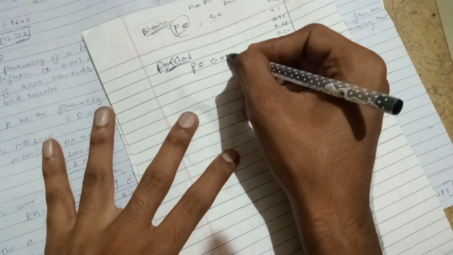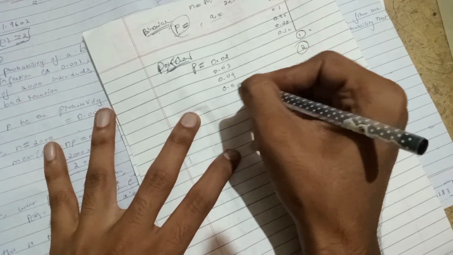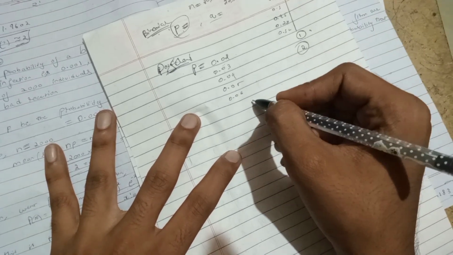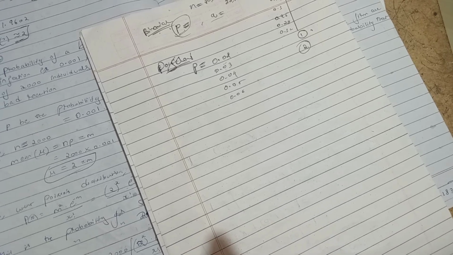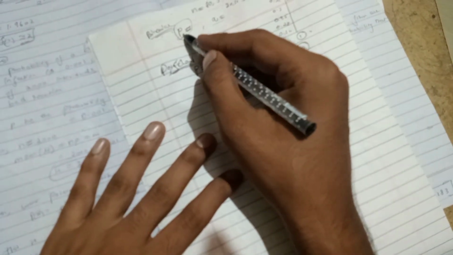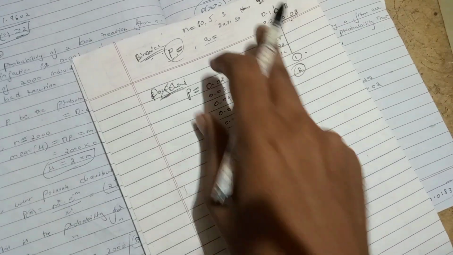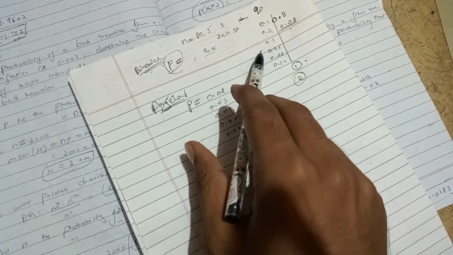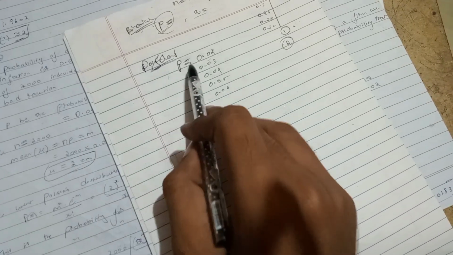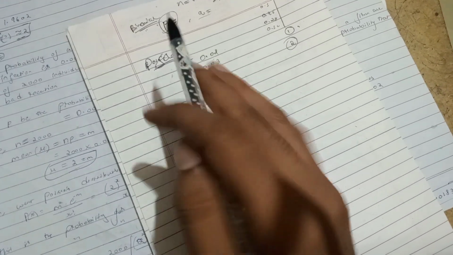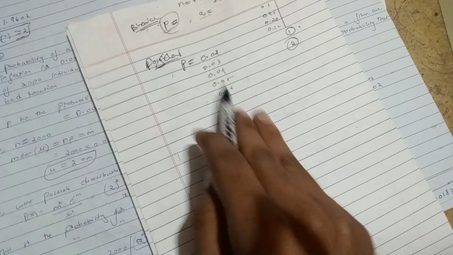After the zero, it can be like 0.02, 0.03, 0.04, 0.05, 0.06. The basic thing is that in binomial distribution, p and q values are a bit more, like 0.1, 0.2, 0.3, but in Poisson's distribution, your p value will be very low, even lesser than 0.1.